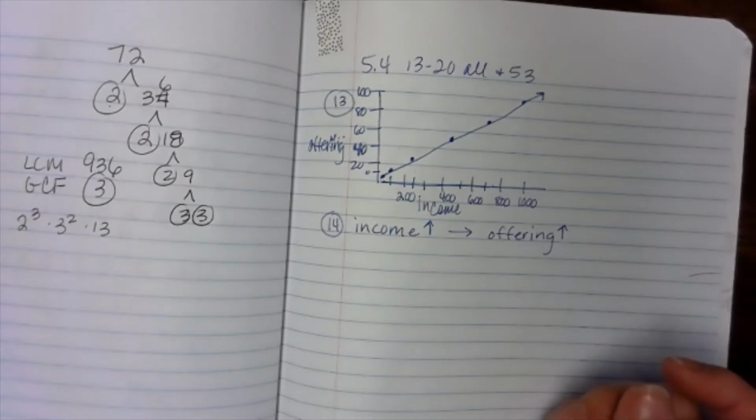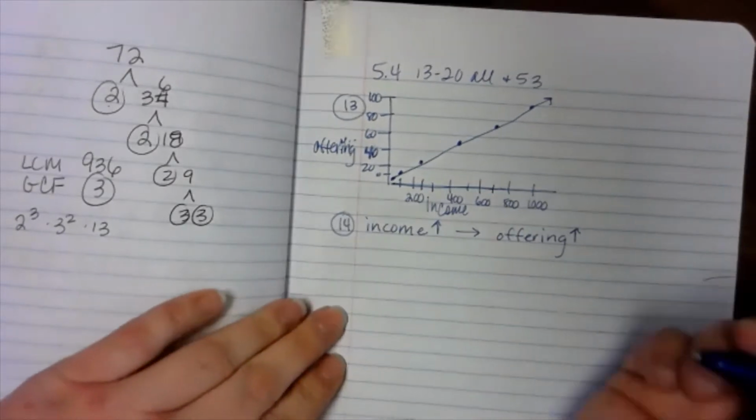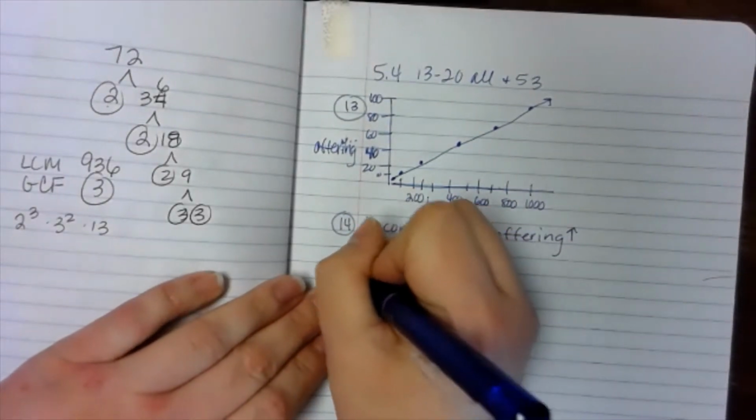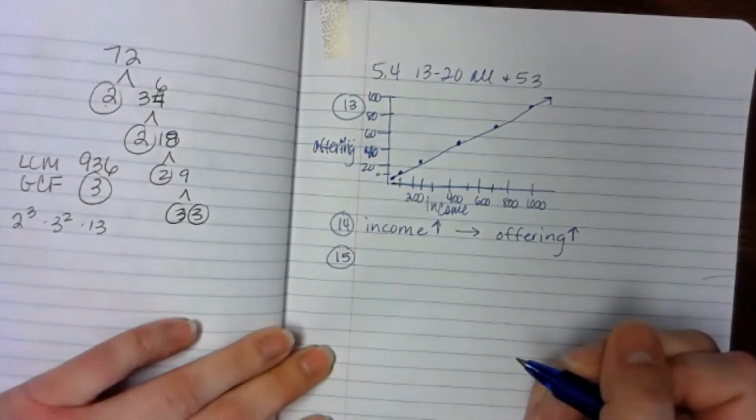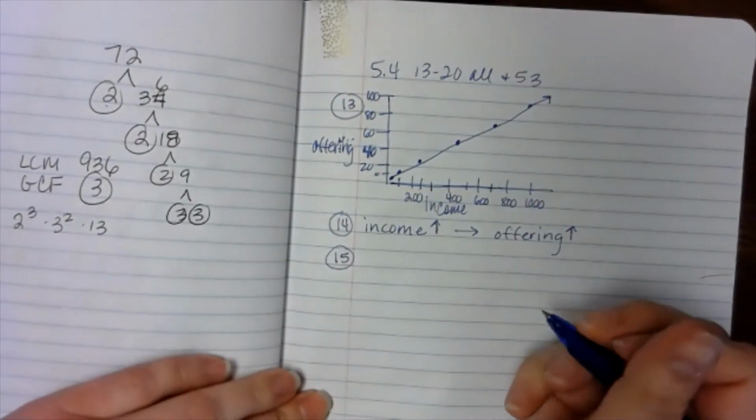All right. Everybody good on 14? I've said it twice, so if you don't have 14, it's going to be on you. So definitely, as the income goes up, then the offering goes up.